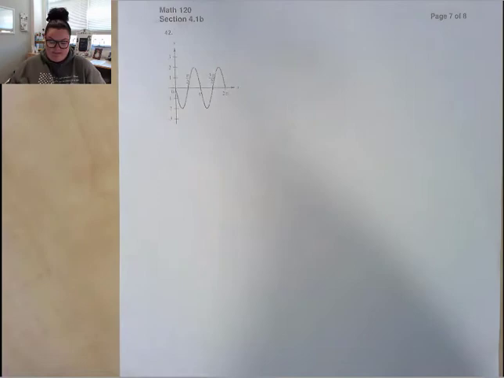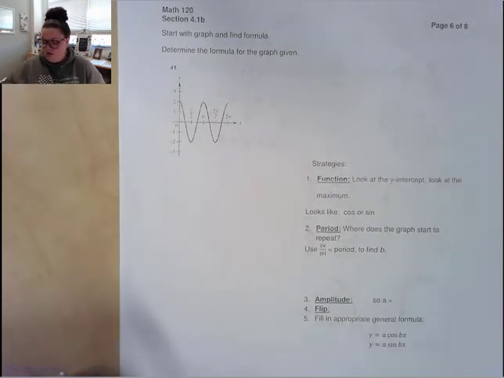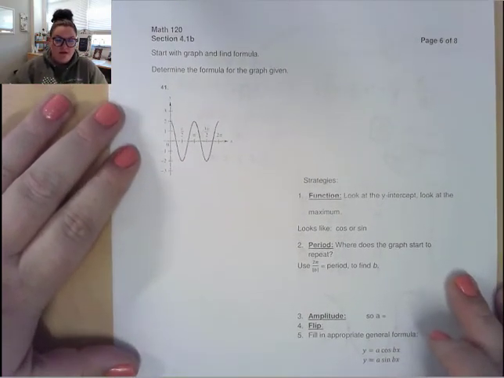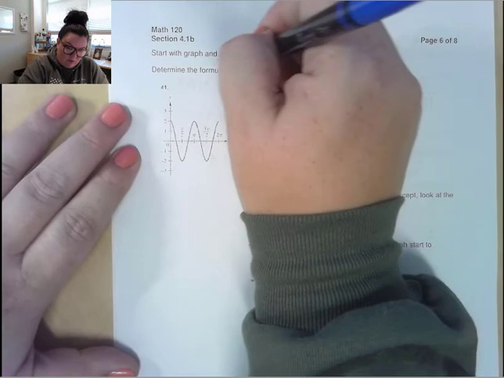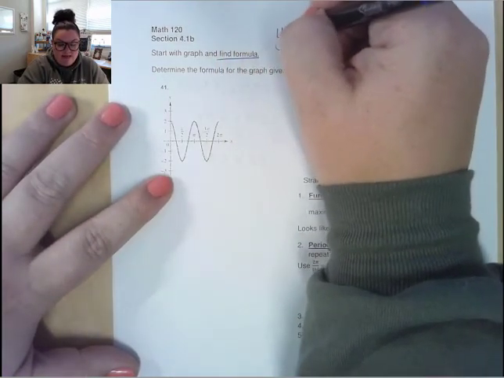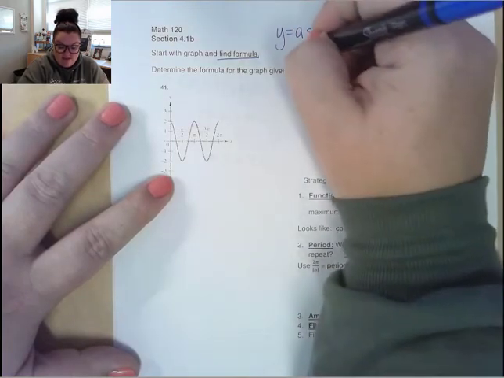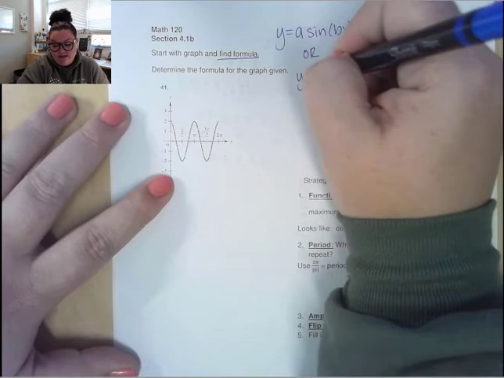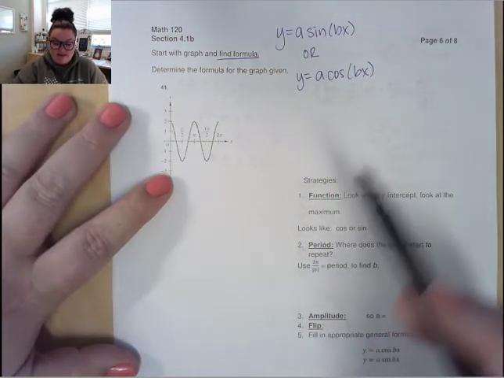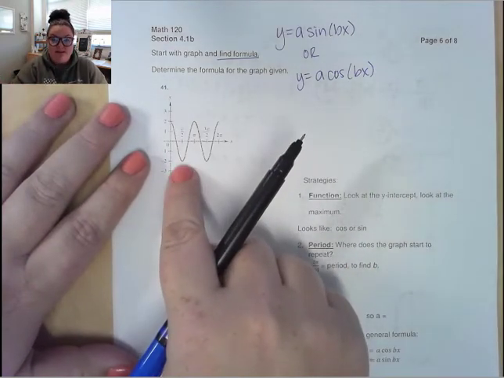So let's look at page 6. All right. So it says start with a graph and find the formula. So when it says find the formula, that means we're looking for either y is equal to a sine of bx or y is equal to a cosine of bx. Okay, this is the formula we're looking for. We're looking for that equation that represents this picture.